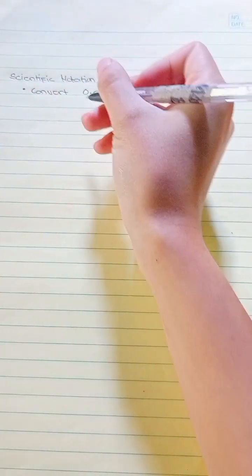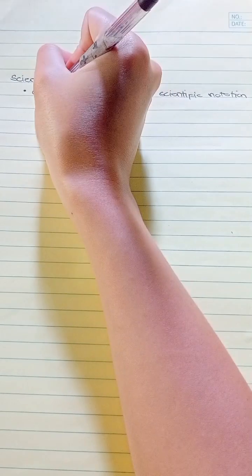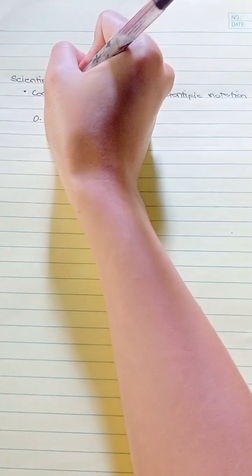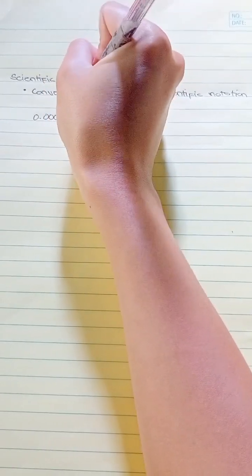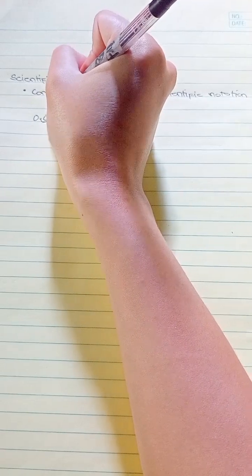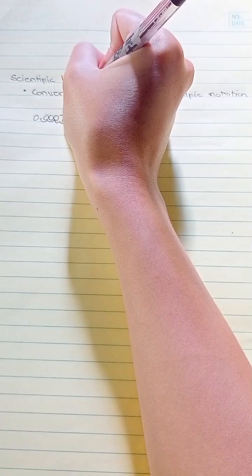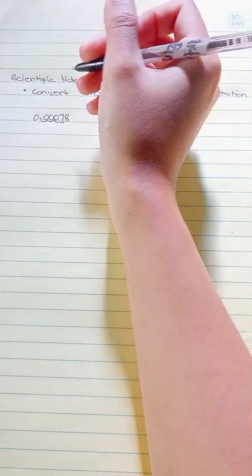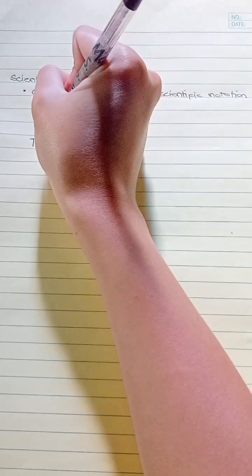In our first problem, we need to convert 0.0078 into scientific notation. In the solution, we move the decimal point to the right of 0.0078 up to the fourth place. The decimal point is moved 4 places to the right to form the number 7.8.